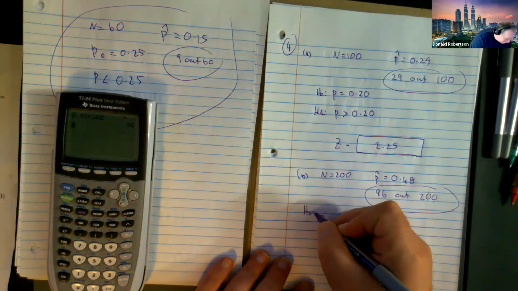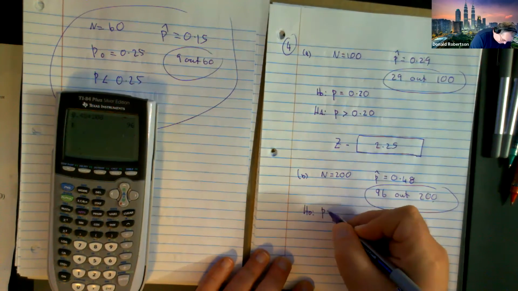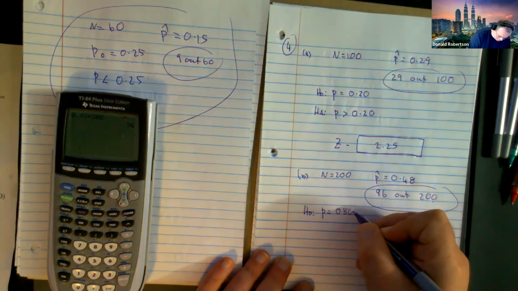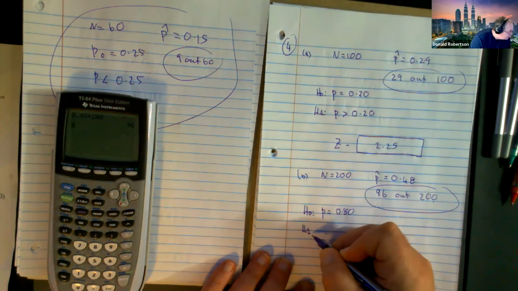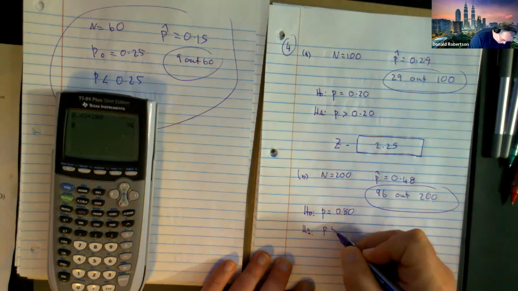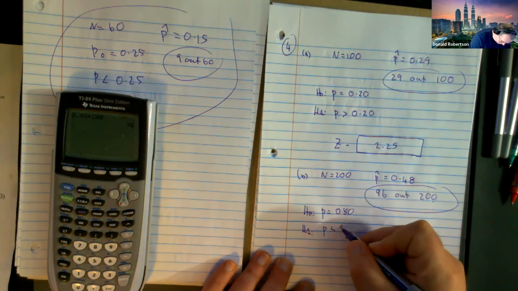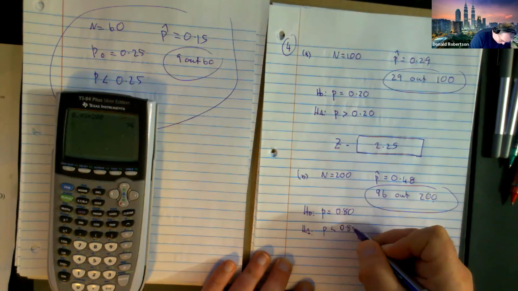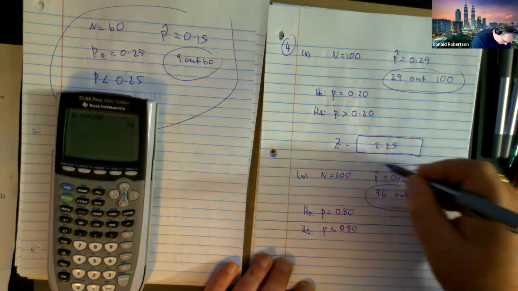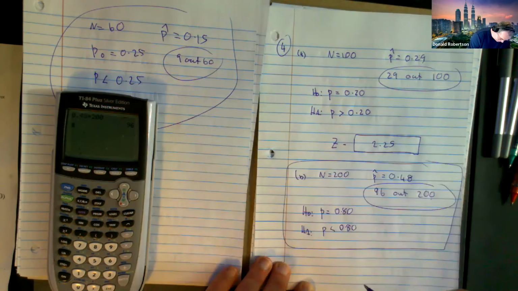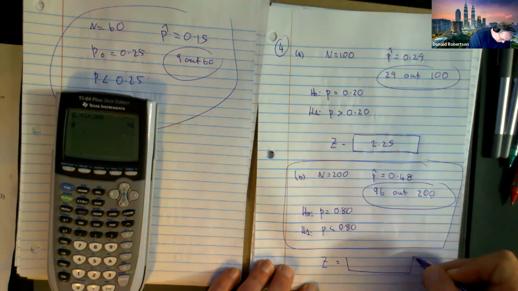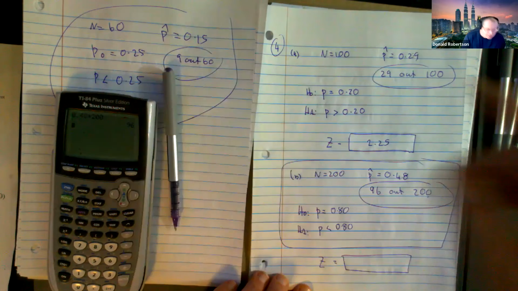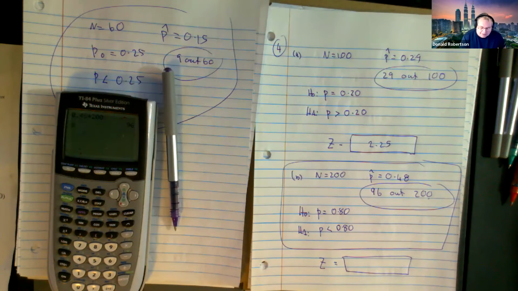The null hypothesis in this story is that the percentage is 0.8. And we are trying to prove that our guy is less than that. So everything that is here will get me the z-score. So back into Salt.